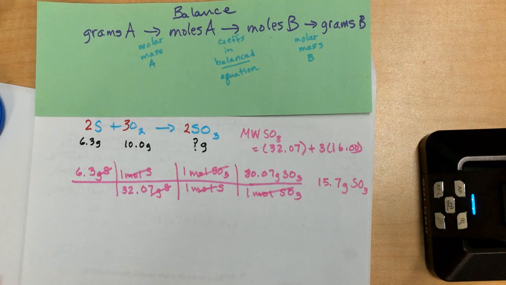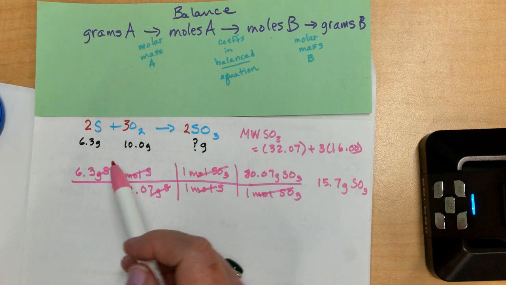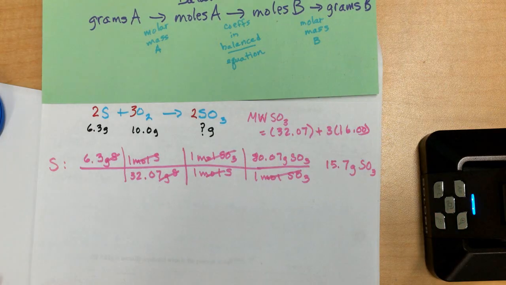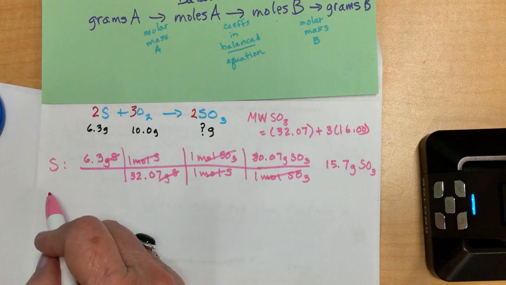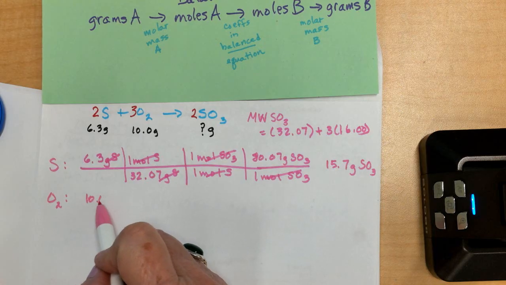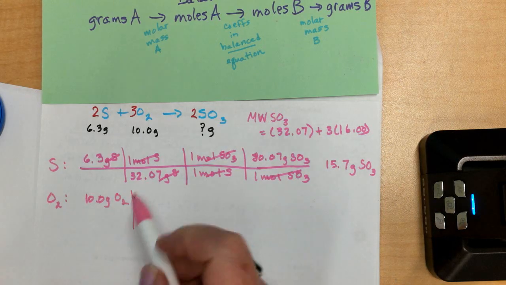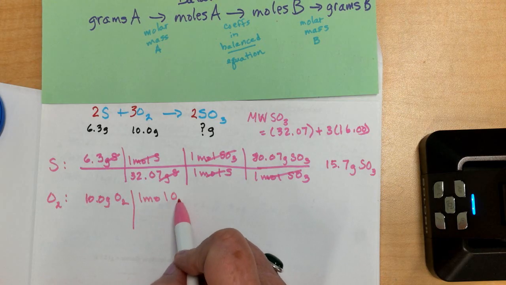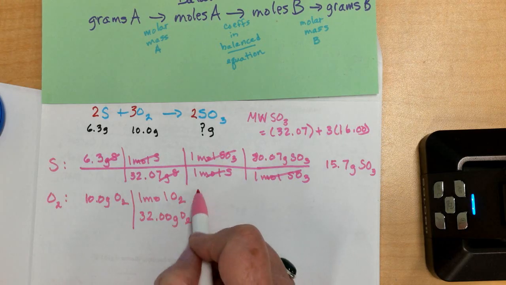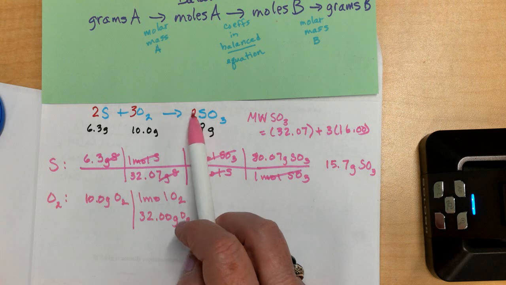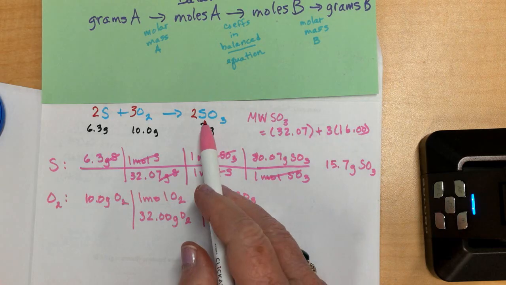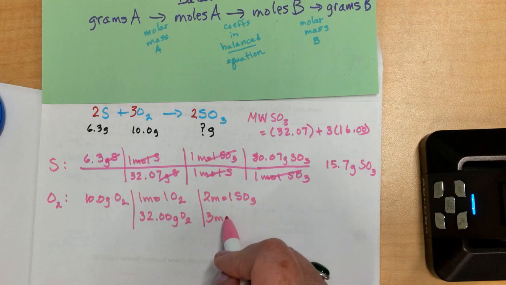Okay. Now let's work on the other reactant. So this I'm going to tell the grader this is the sulfur. If sulfur's limiting, that's what I'm going to make. Oxygen is my other reactant. If oxygen's limiting, we're going to take 10 grams of oxygen. 1 mole of oxygen weighs 2 times 16, 32 grams. And then oxygen to that is 2 to 3. So 2 moles of the product will be produced for every 3 moles of oxygen that react.